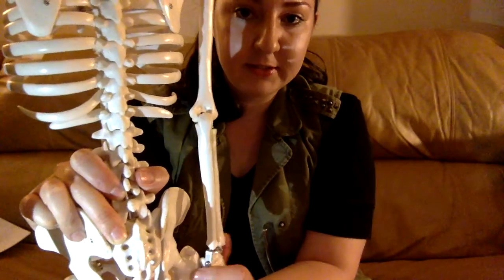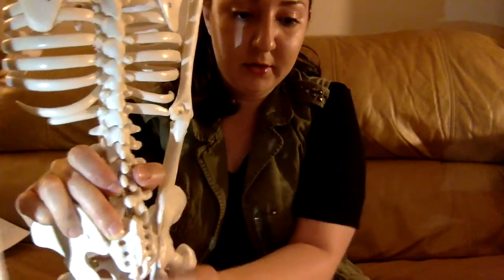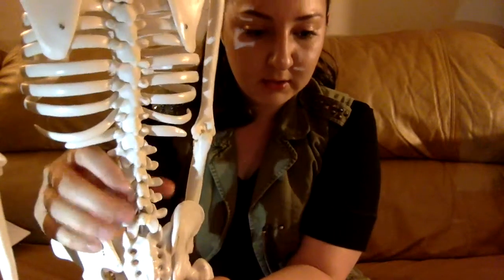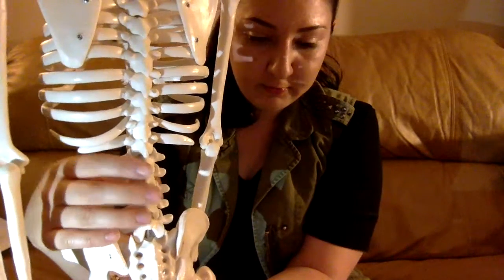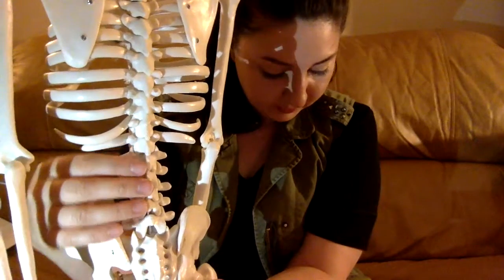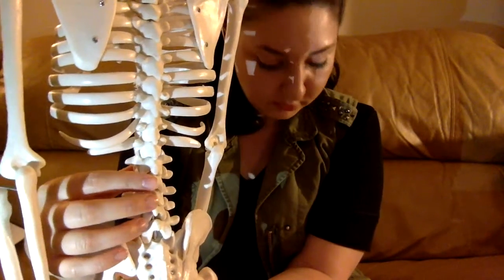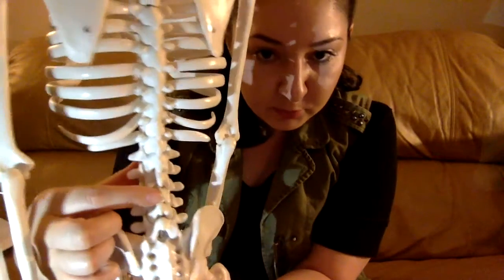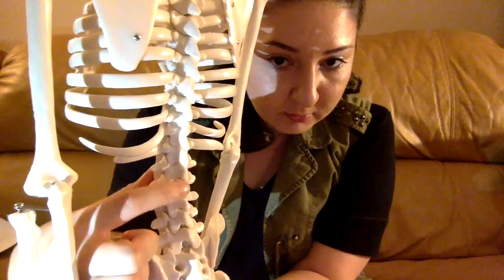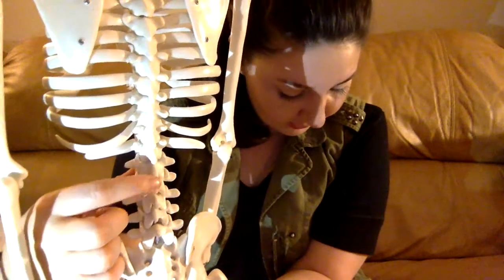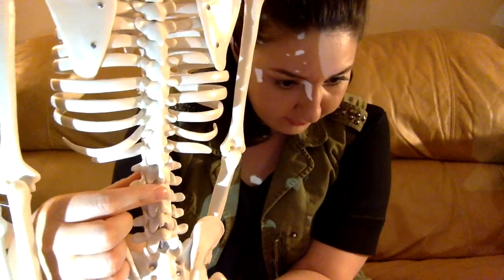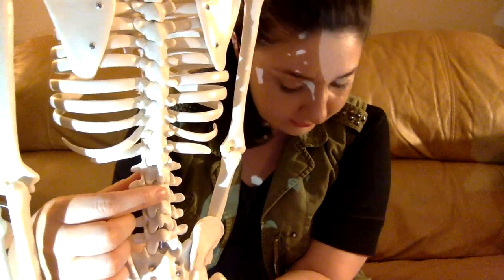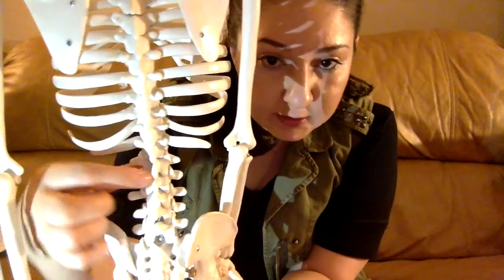So for the thoracic vertebrae, there are 12, and I will be pointing out the following components of it. First, we have the spinous process, which is this pointy bone right here. We then have the transverse process, which are these bones on the outer part.